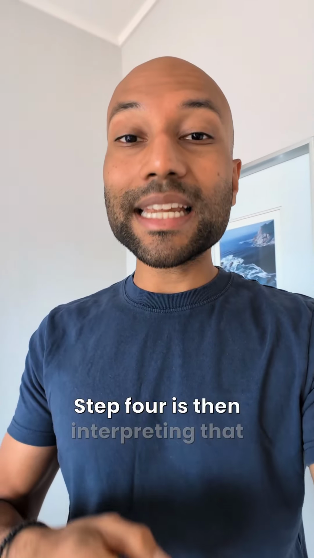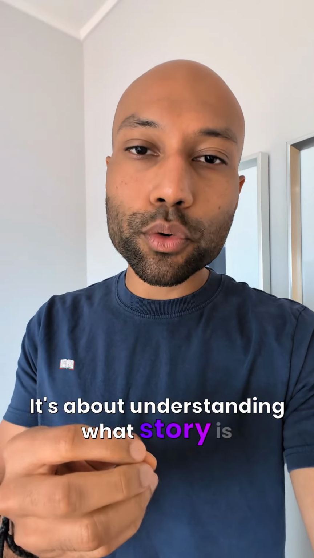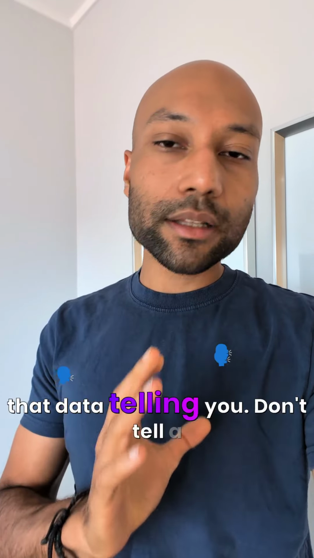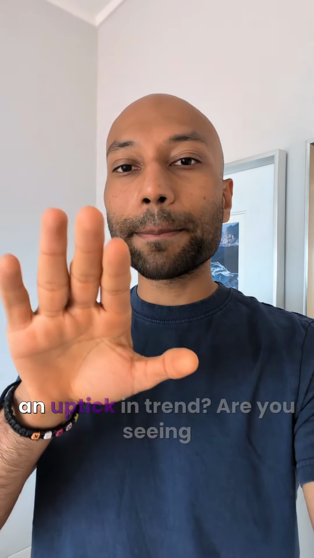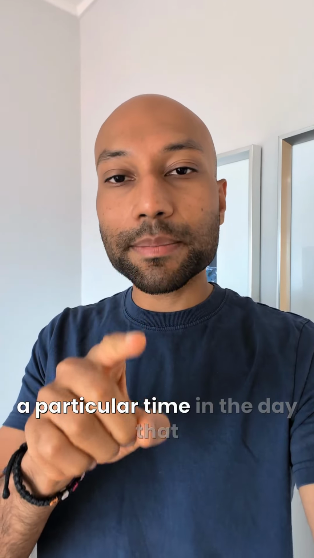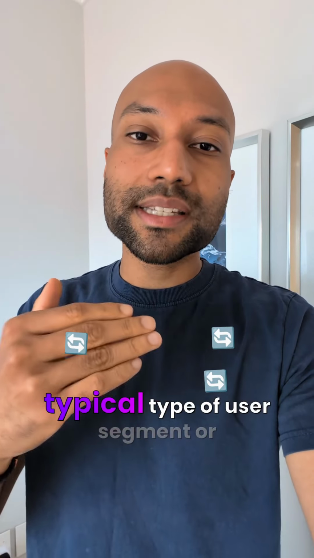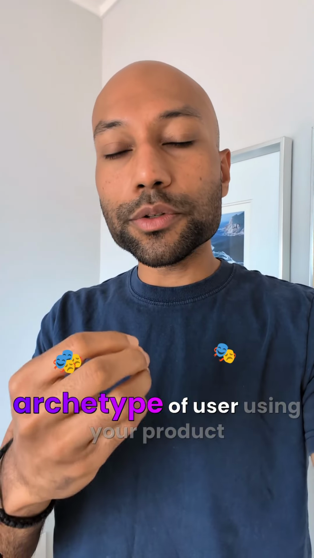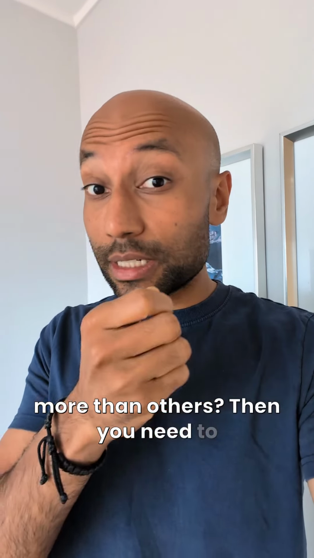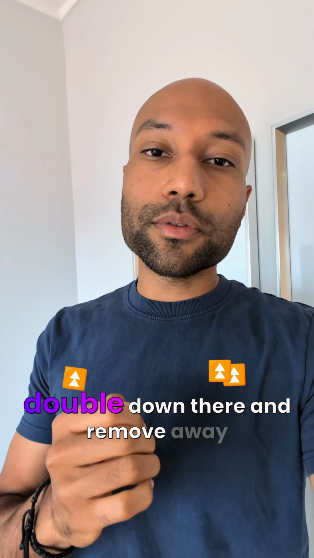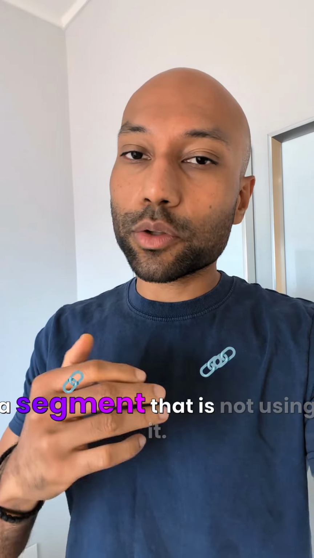Step four is then interpreting that data. It's about understanding what story that data is telling you. Don't tell a story to the data, let the data tell you the story. Are you seeing an uptick in trend? Are you seeing a particular time in the day that's got higher usage? Are you seeing a typical type of user segment or archetype of user using your product more than others? Then you need to double down there and remove efforts away from a segment that is not using it.